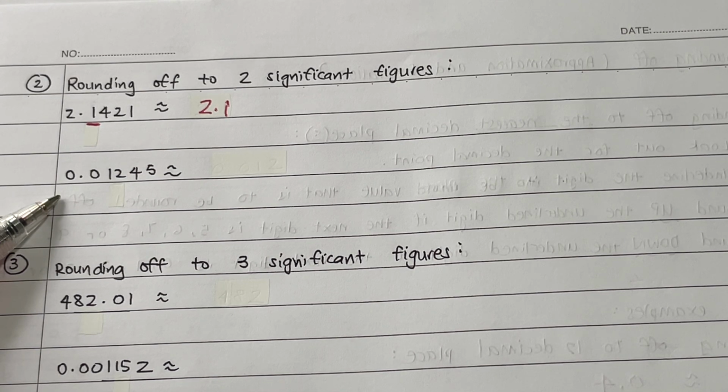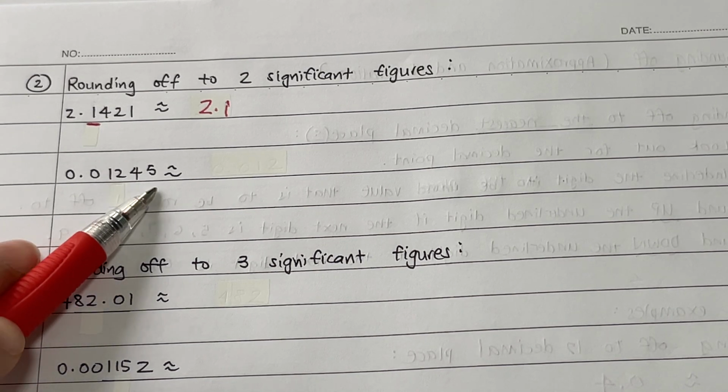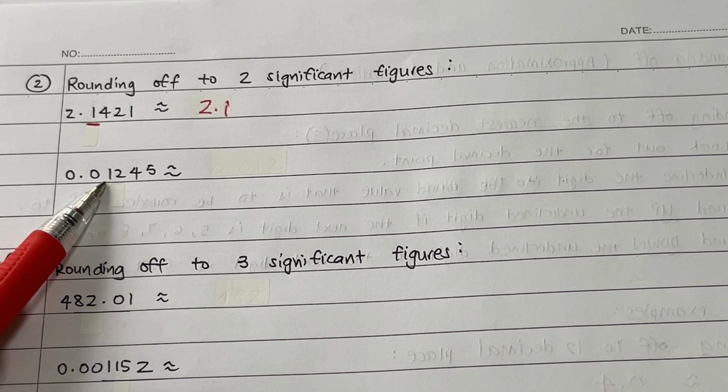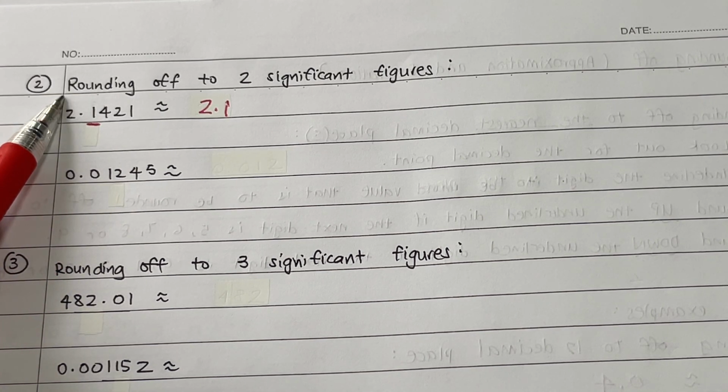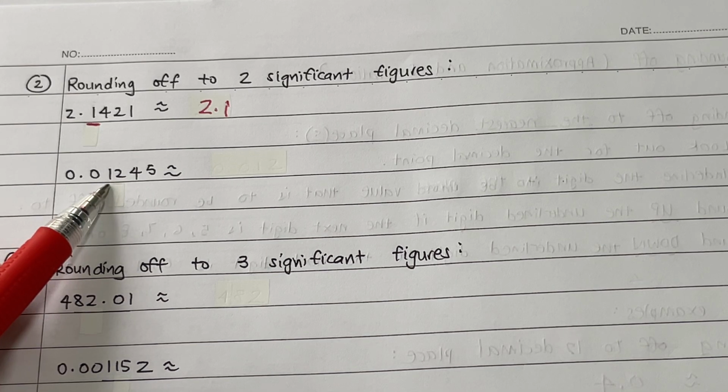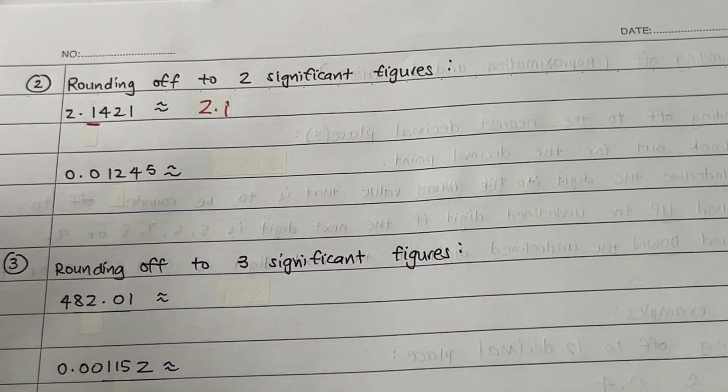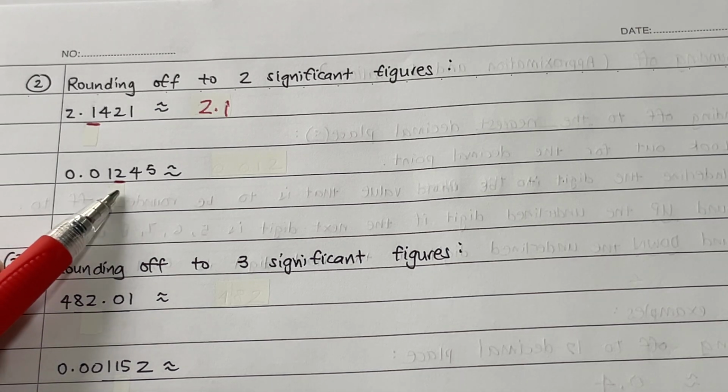0.01245. Wow. Okay, now where is the first significant figure? The first non-zero value? This, right? Okay, but we don't underline this because the question wants us to round off to two significant figures. So the second significant figure, which is the one we need to underline, is the digit 2.